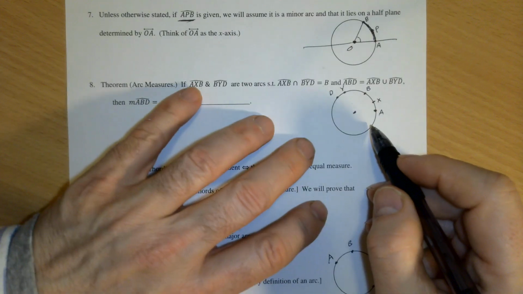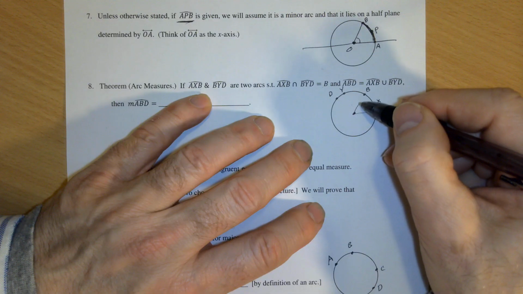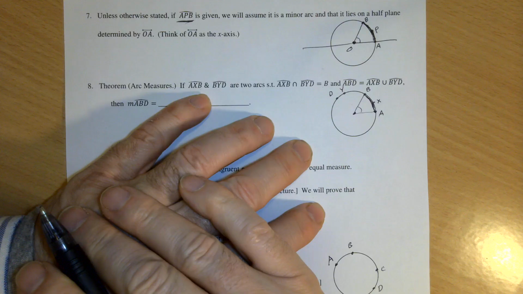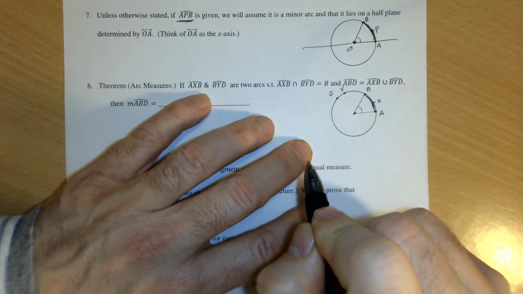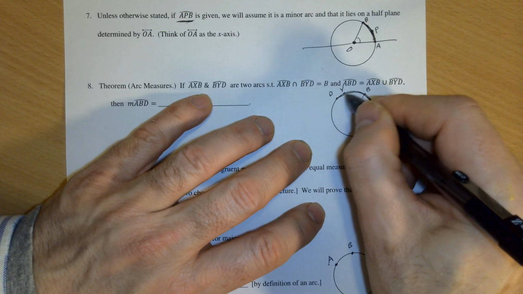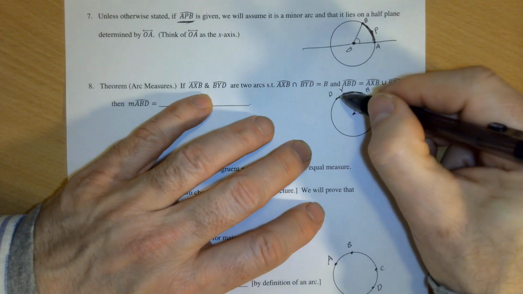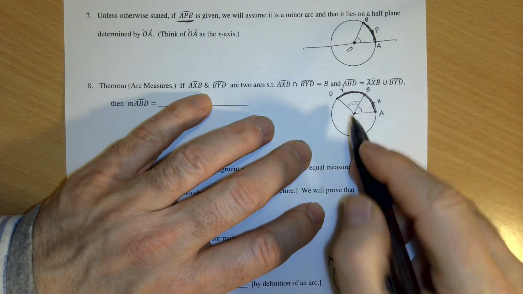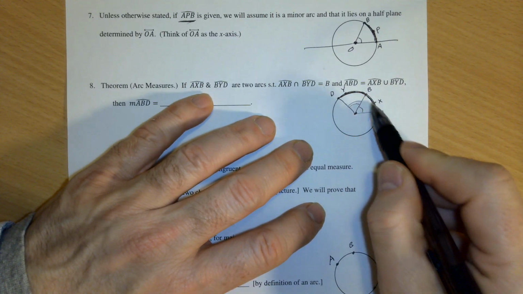Well, let's draw the picture. It's really quite simple. Here is the arc AXB, and the measure of that arc is whatever that angle is. Then the other arc that only shares one point with this is BYD. So we have two arcs next to each other that share one single point, and the measure of the second arc is whatever that angle is. The union of the two of them is this one great big arc, ABD.